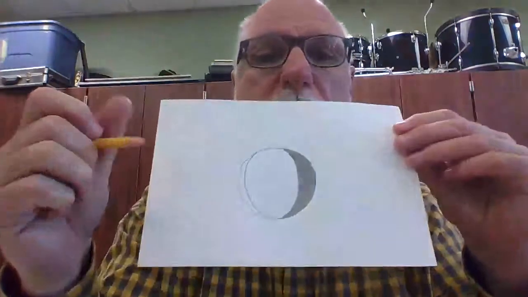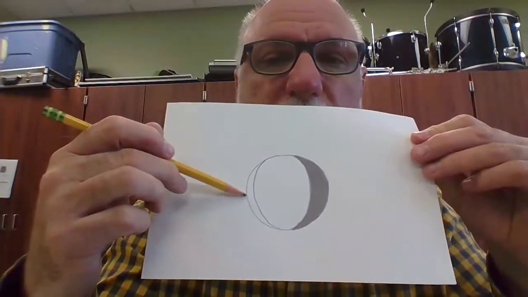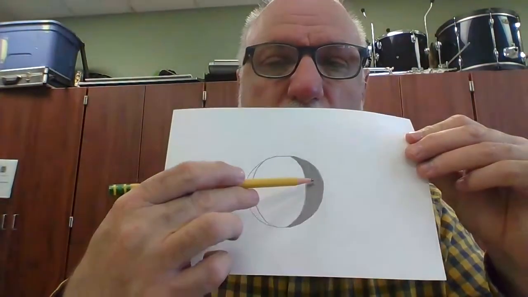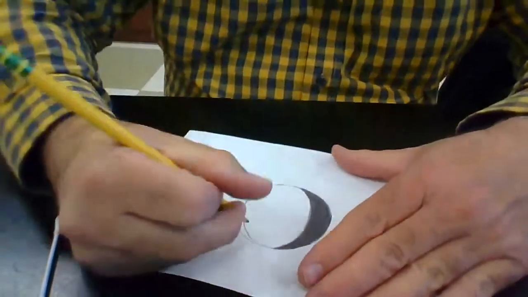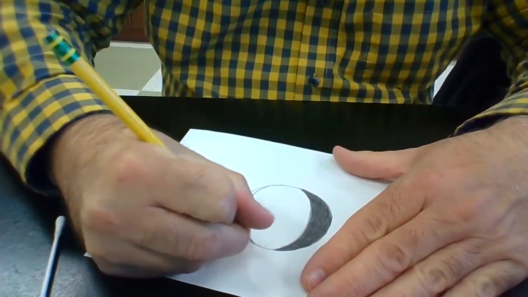Okay, so this moon is a little skinnier, isn't it? This one's whiter, this one's skinnier. So I'm going to take my pencil and I'm going to shade in that skinny moon really black.